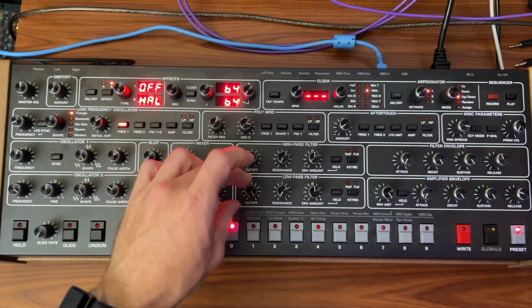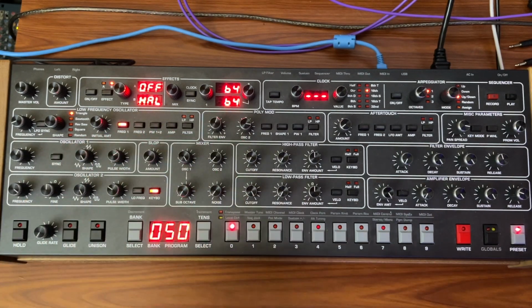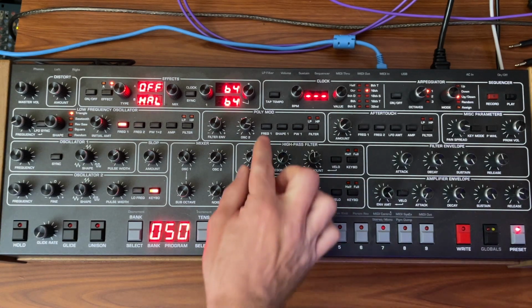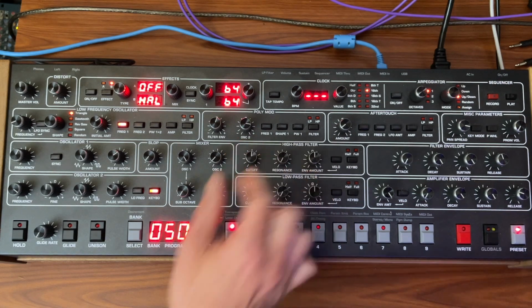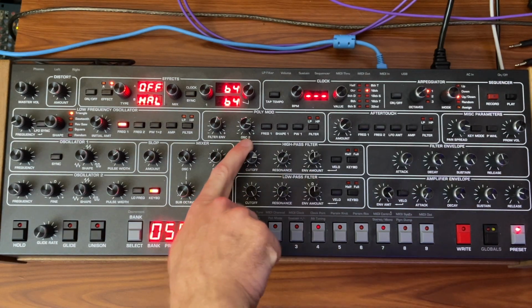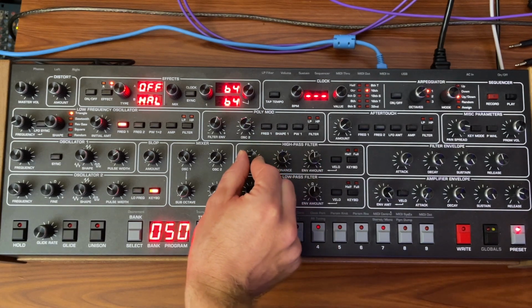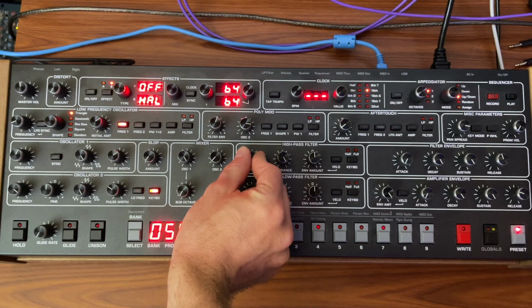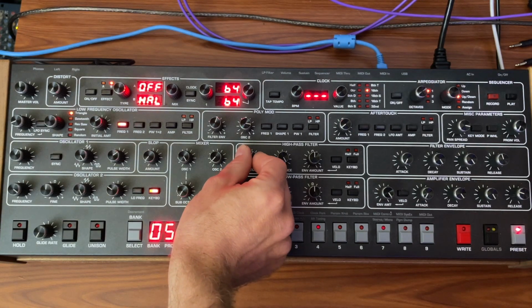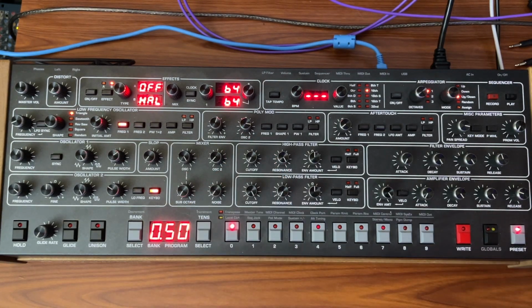The high-pass filter, same idea, except we're going in the other direction, so we're removing low end. And I'll play the resonance too. You'll hear it does not whistle. It's resonant, but it's not the same kind of resonance. Okay, so you hear the difference between the two of them.